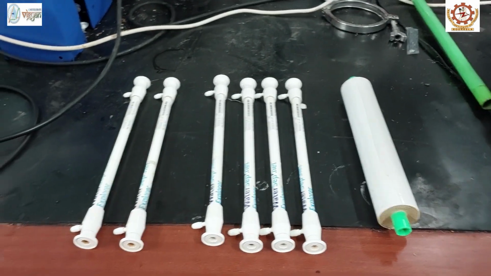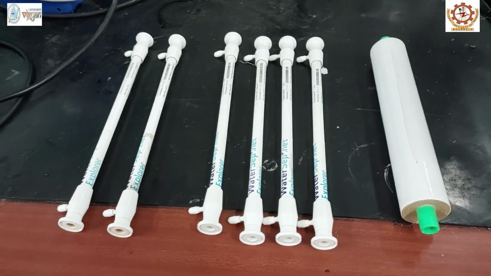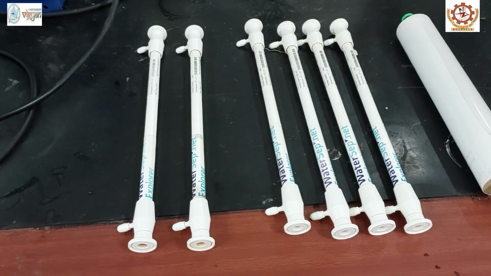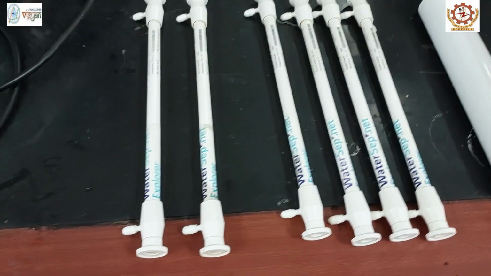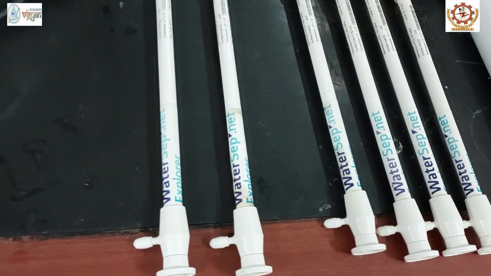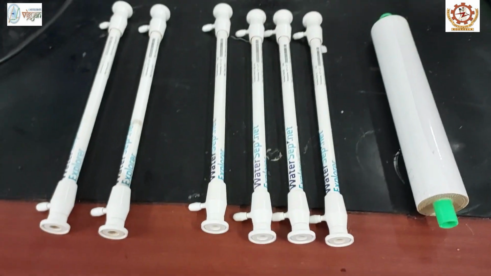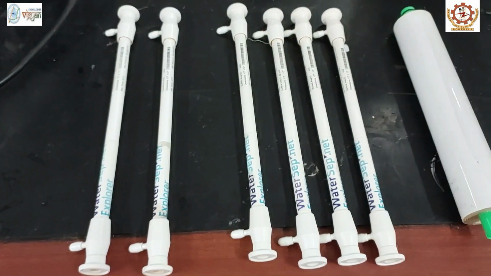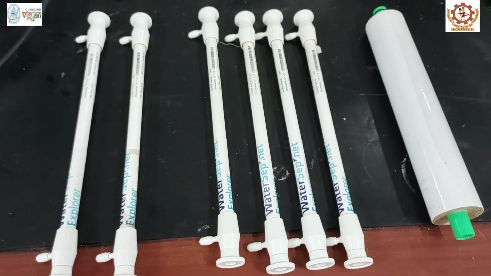Coming to the membranes associated with a membrane filtration system, these are different types of membranes. All these membranes were purchased from WaterSup Explorer, Mumbai, India. These membranes have different membrane pore sizes.